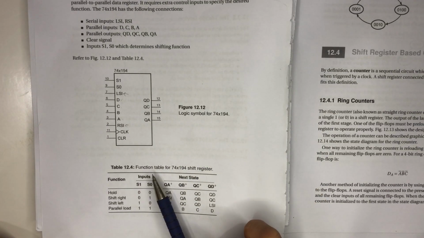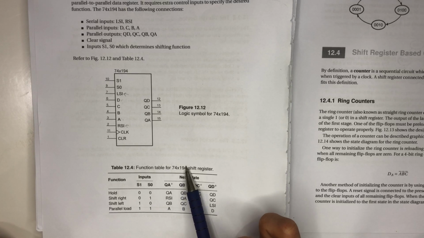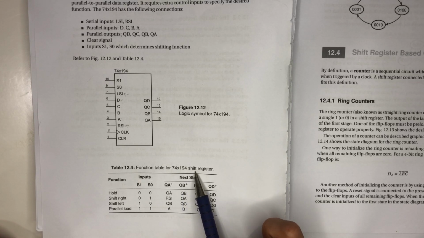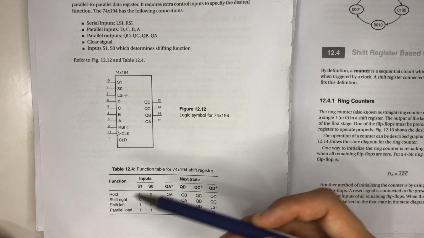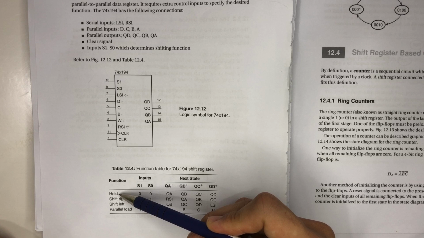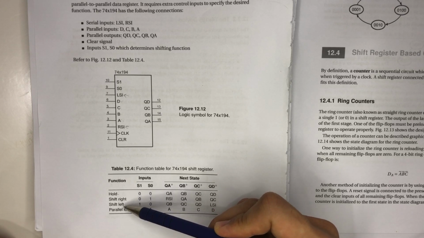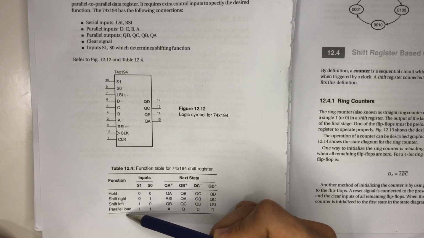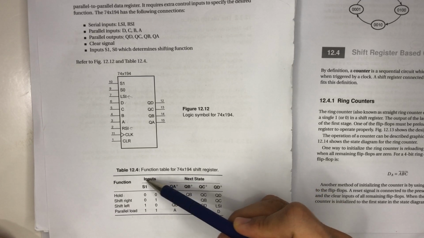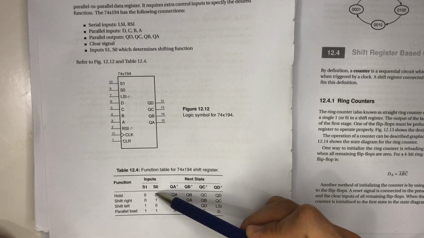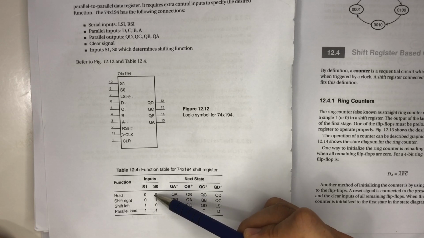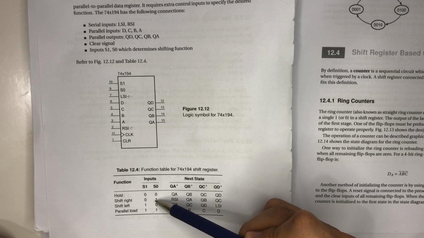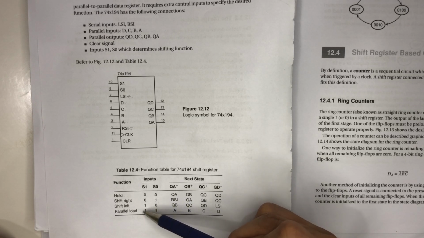You see here, this is the function table for the 74194 shift register. Because it can perform many functions, this is the function for hold, shift right, shift left, and parallel load. You can see this is your input S1 and S0. Because it's S1 and S0, you have 4 possible combinations. If 0,0, it will hold; 0,1, it will shift right; 1,0, shift to the left; and 1,1 will consider parallel loading.